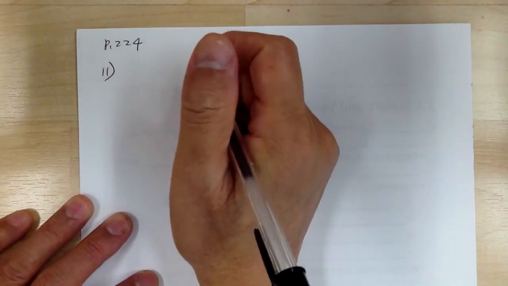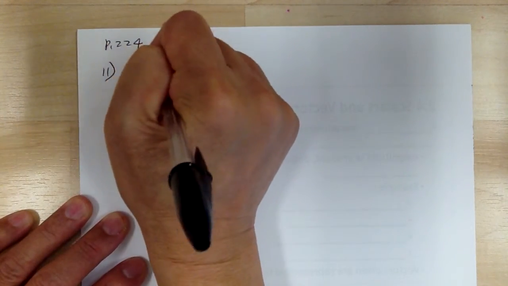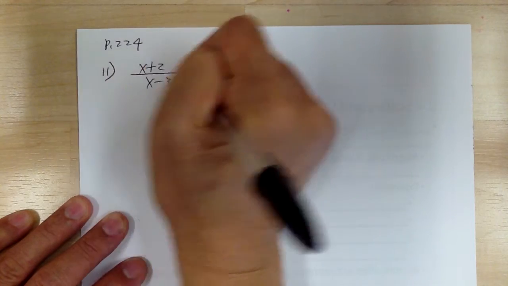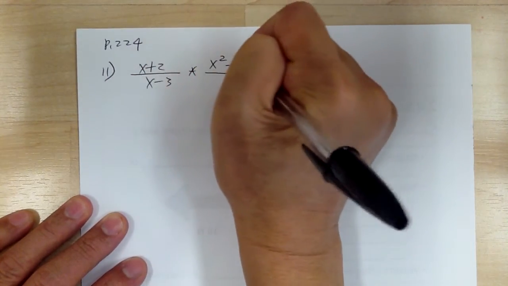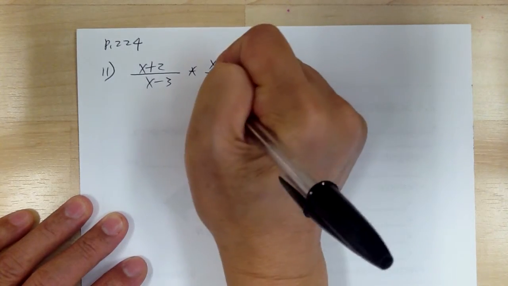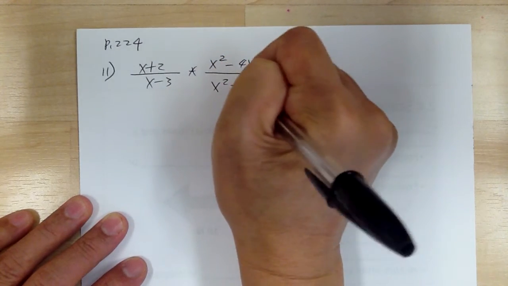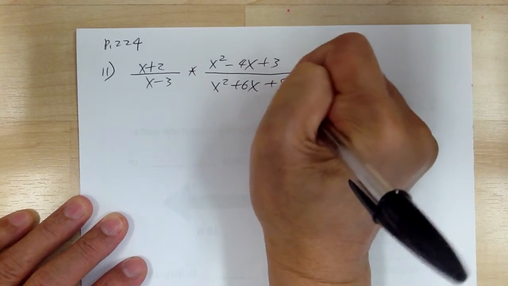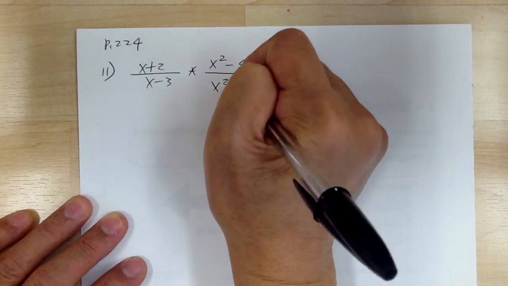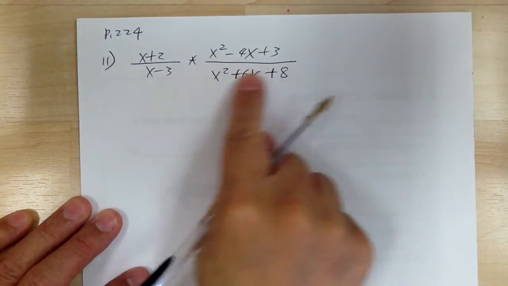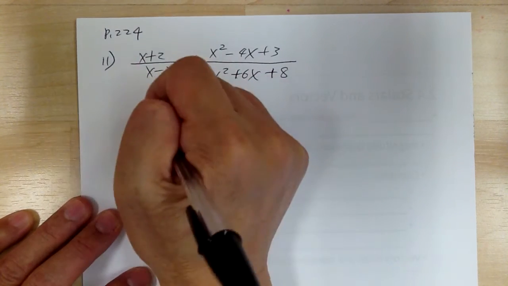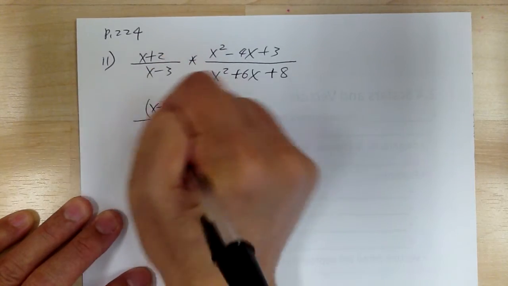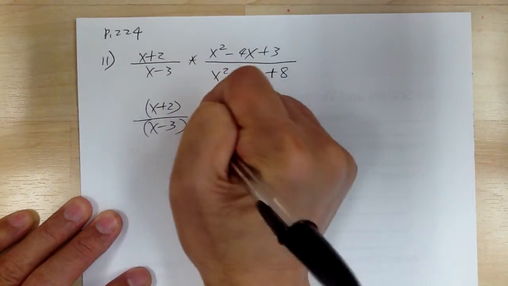And let's go to number 11. So this is the multiplication. You've got (x + 2)/(x - 3) times (x² - 4x + 3)/(x² + 6x + 8). So again, there are a lot of terms. You need to do factoring before you can cancel. So x + 2, x - 3. These are factored already.